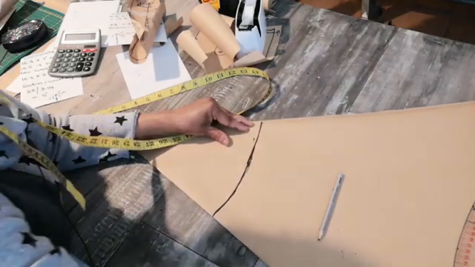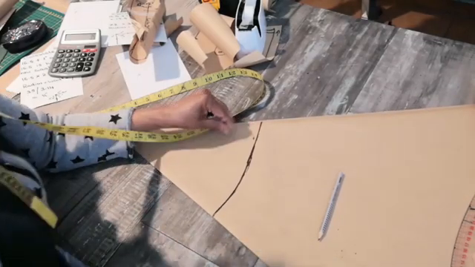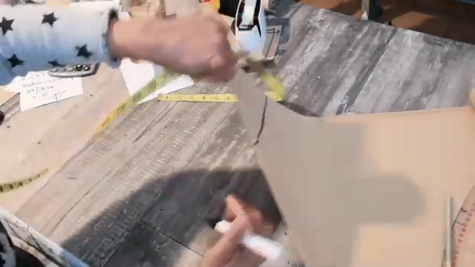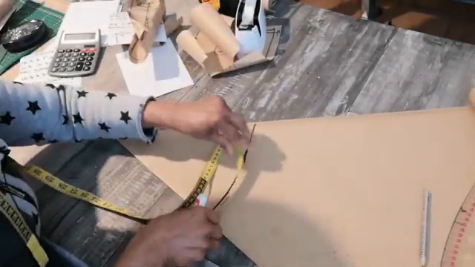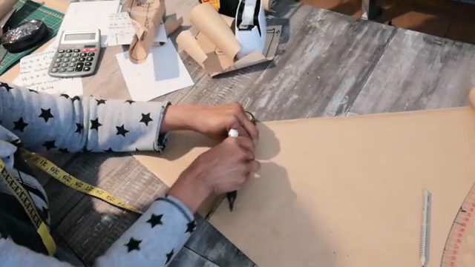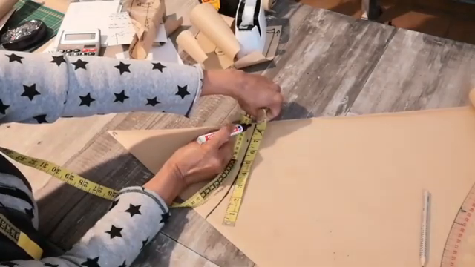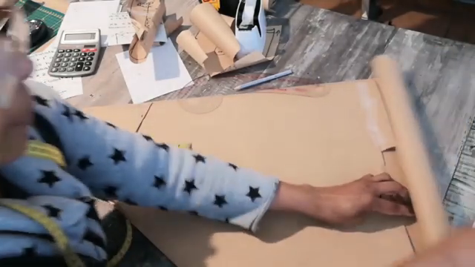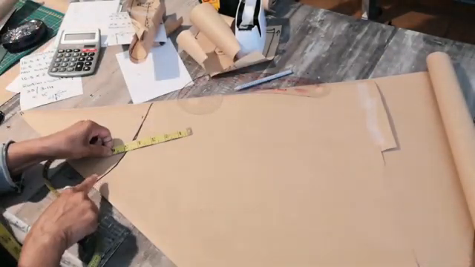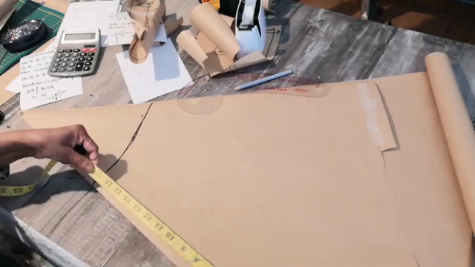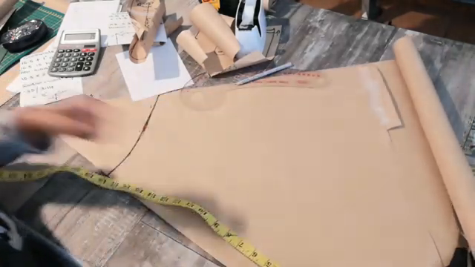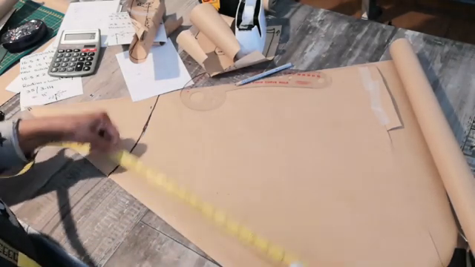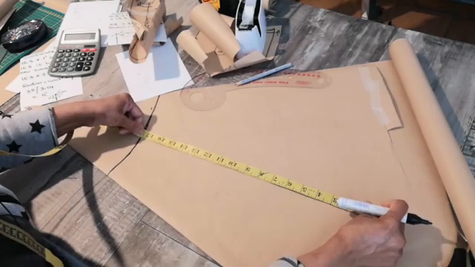So this line is the fold. It means you cut half of your front, and the other side half of your front. Now I'm going to check. You got your measurement. Okay. So from this point, I'm going to mark my skirt length. My new skirt length, 17.5.